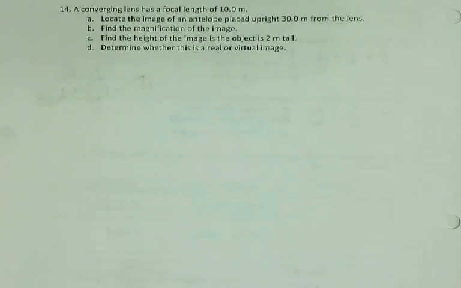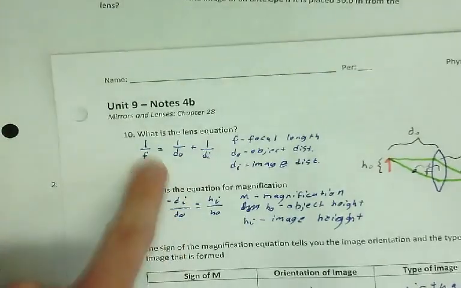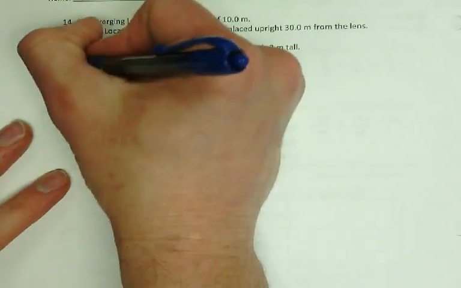Upright 30 meters from the lens, find the magnification of the image, find the height of the image, find whether it's real or virtual. So it sounds like a lot, but it's just two equations. It's just these two equations here. Okay? So first thing we're going to do is we're going to do A.